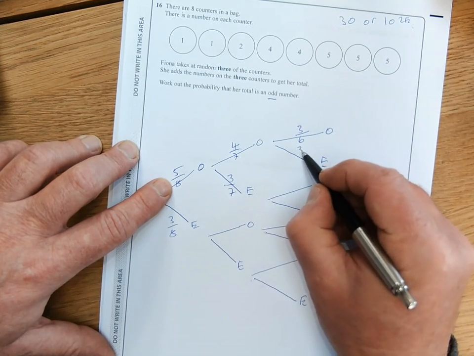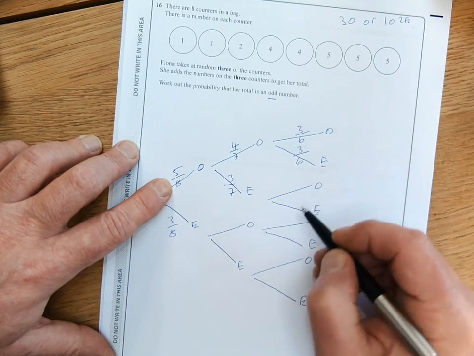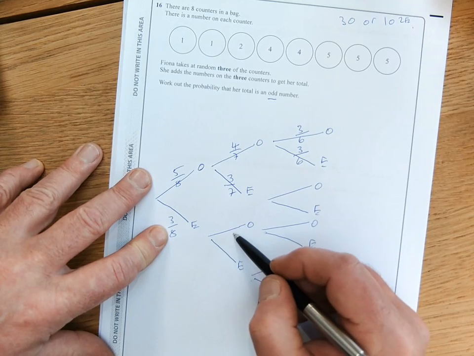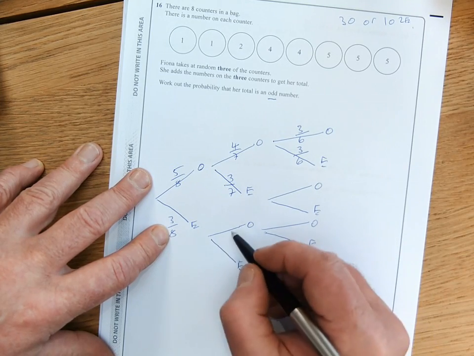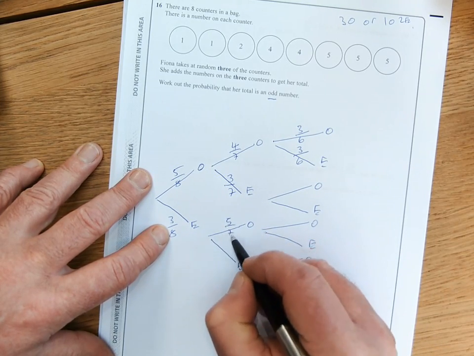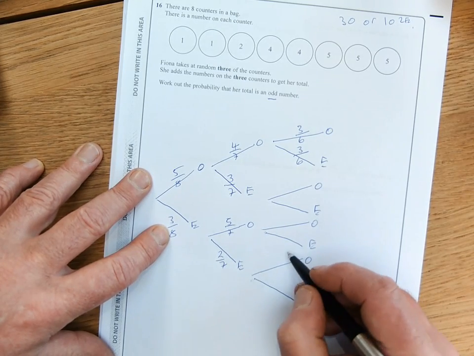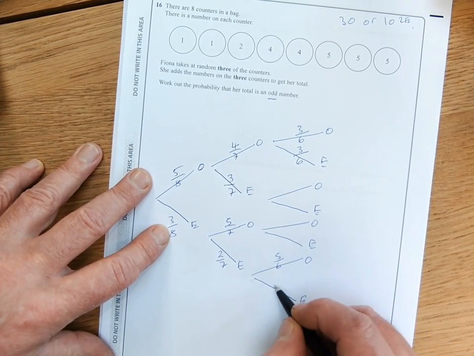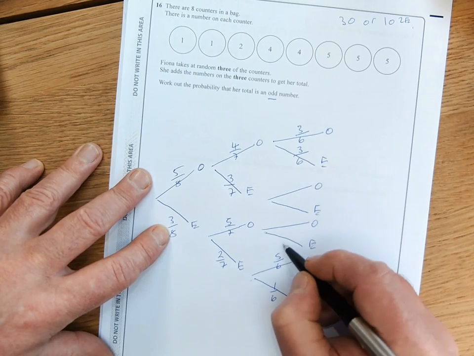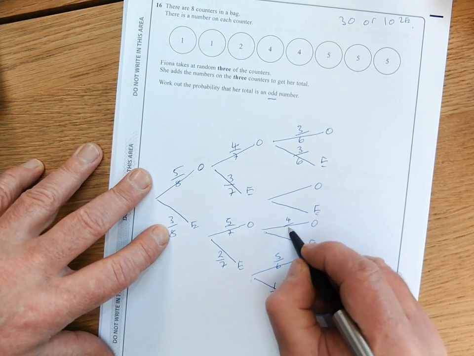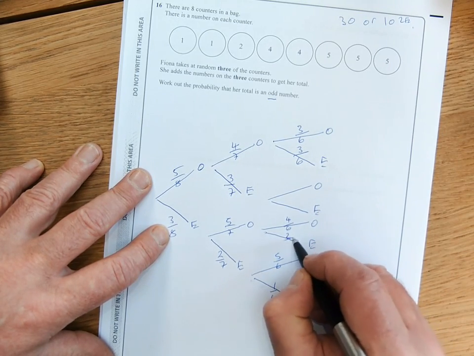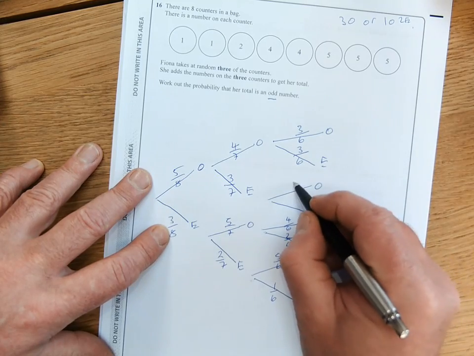This must be 3 out of 6. Coming down here, take an even. So this one's 5 out of 7. This is 2 out of 7. 5 out of 6. 1 out of 6. 4 out of 6. 2 out of 6. That's the same.